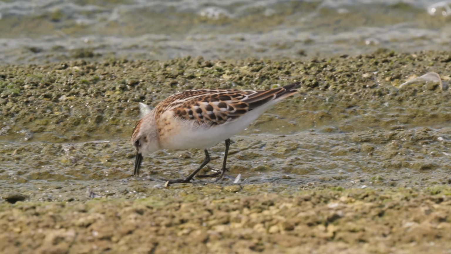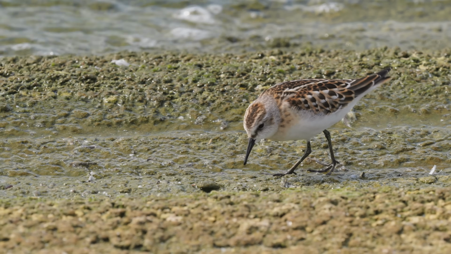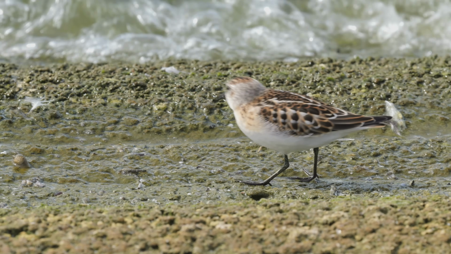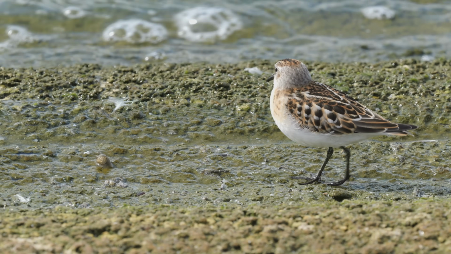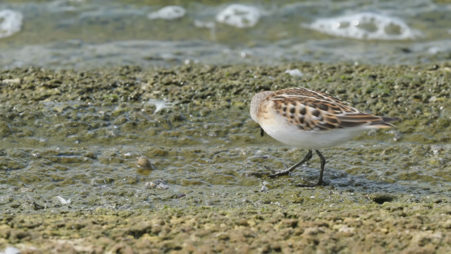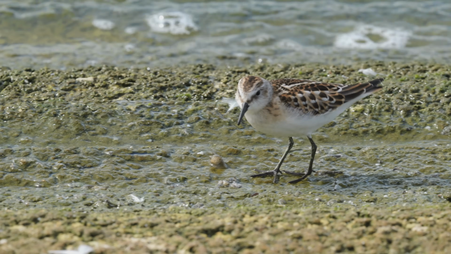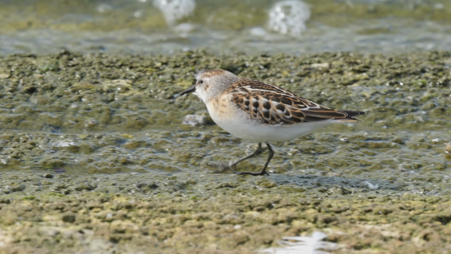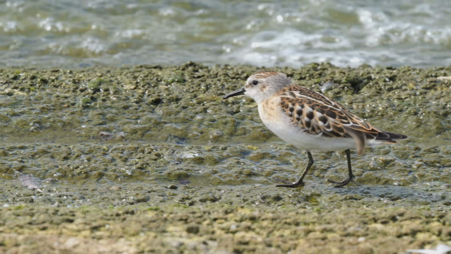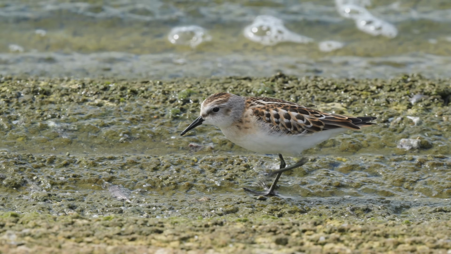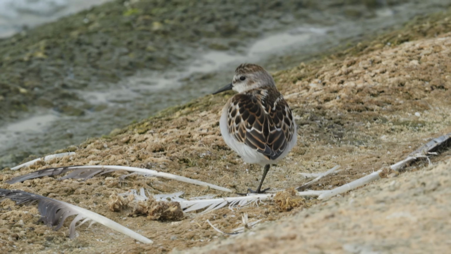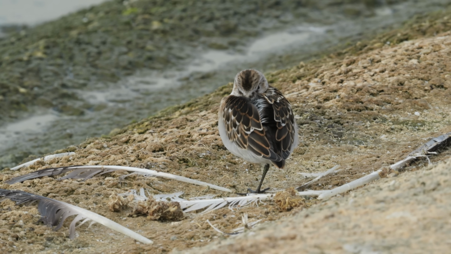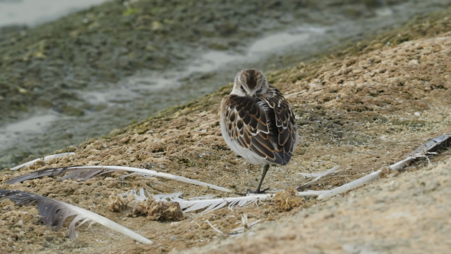The shoreline at the water's edge is also very messy, lots of rubbish. A lot of it is feathers, but there's also bits of plastic and wood. It is a bit of a mess, and you've got to avoid those, especially when you're doing the stills pictures. Little stints are normally very active birds, but this one wasn't. He was resting a lot of the time.